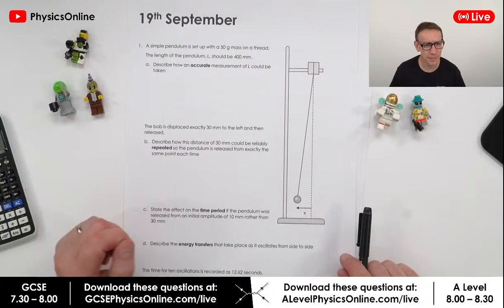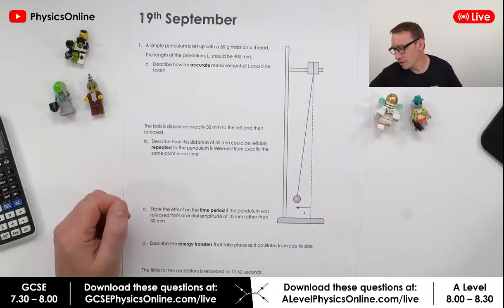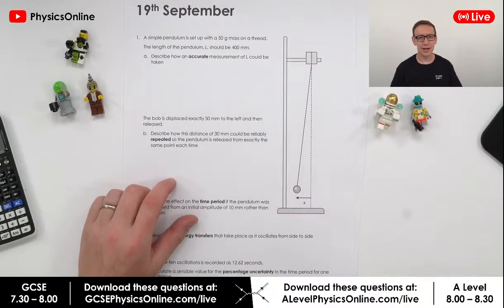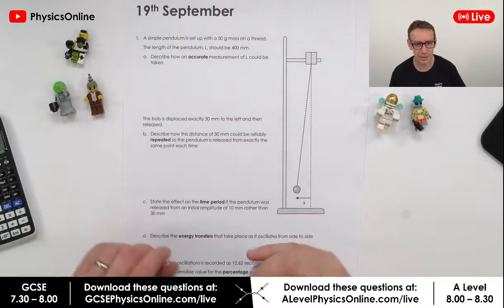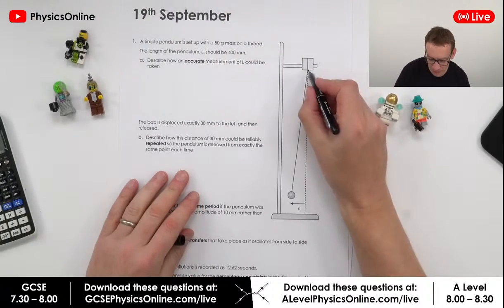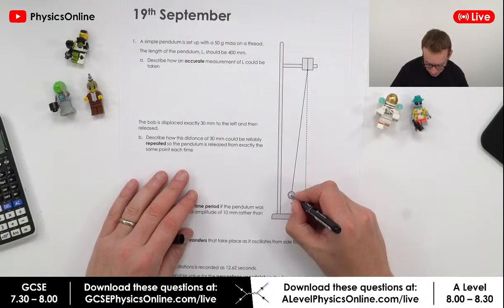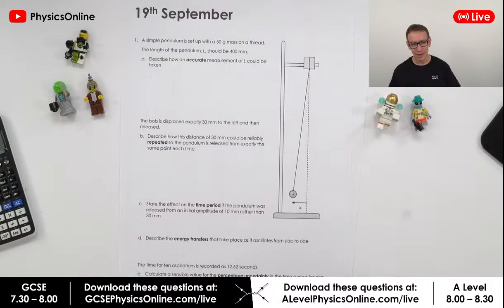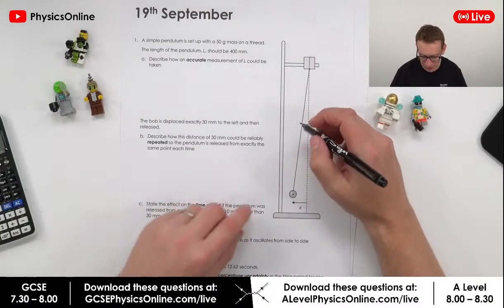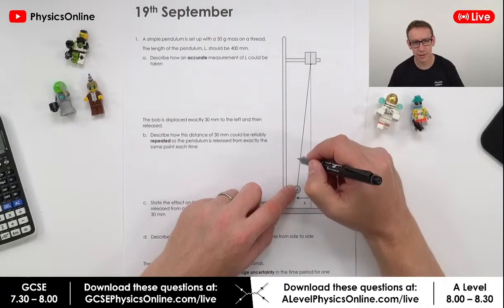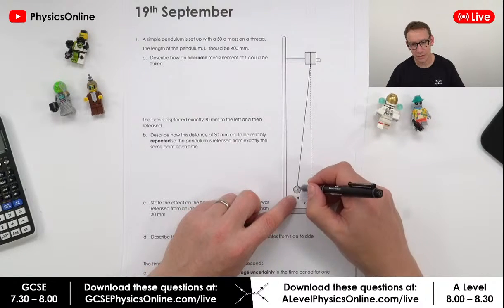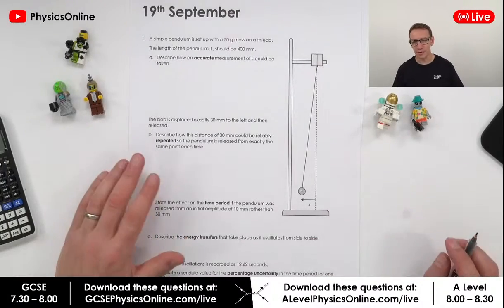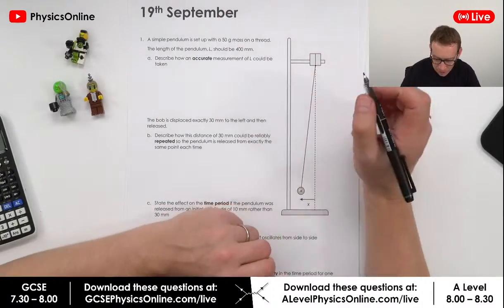Okay, so what we want to do is think about how you measure the length of that pendulum. Now, the length of the pendulum is not the length of the string. The length of the pendulum is from the pivot point, which is up here, down to the centre of mass of that thing which is going to be oscillating. And so one way you could do it is you could measure the length of the string using a meter ruler, and then you add on the radius of that thing at the bottom. So just using a ruler isn't quite good enough.